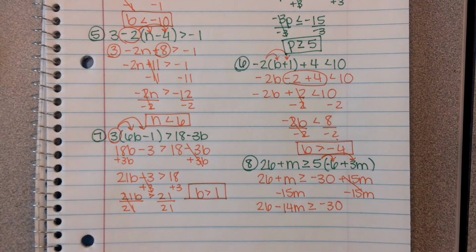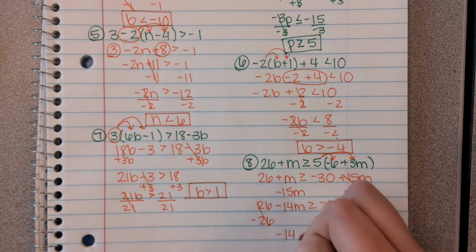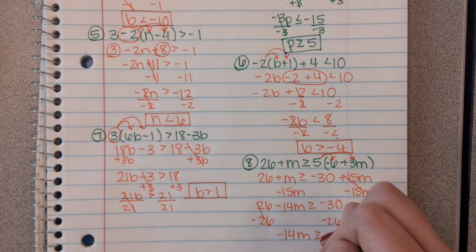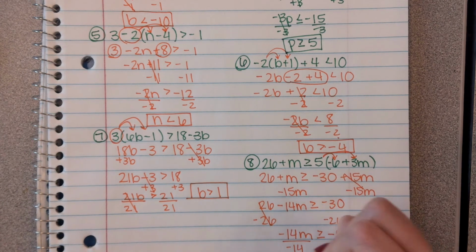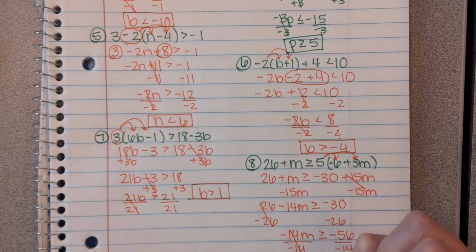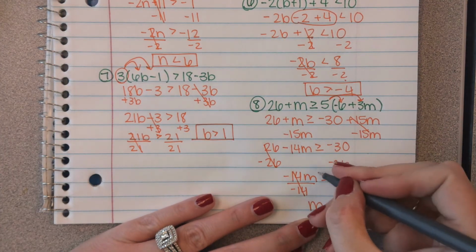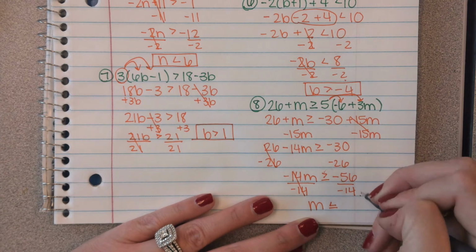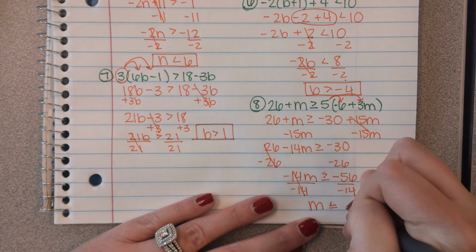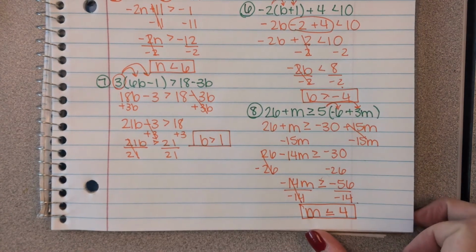Okay. Now it's a two-step. I'm going to subtract 26, and I get negative 14m is greater than or equal to negative 56. I'm going to divide both sides by negative 14. We get m. Am I going to keep or flip that symbol? I am going to flip it because we're dividing by a negative. And negative 56 divided by negative 14 is a positive 4. So m is less than or equal to 4.